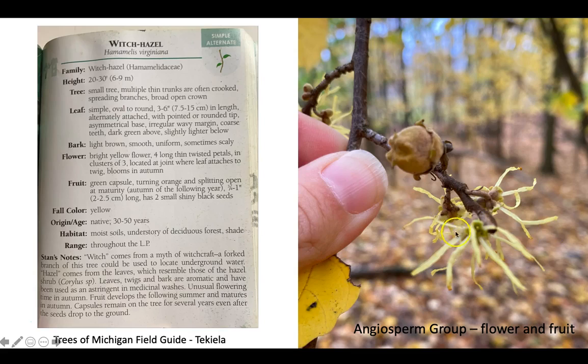They're actually out in October. Okay, and these are the flowers. They have 4 long yellow twisted petals. So we actually have multiple flowers happening in this picture. Often they're in clusters of 3.